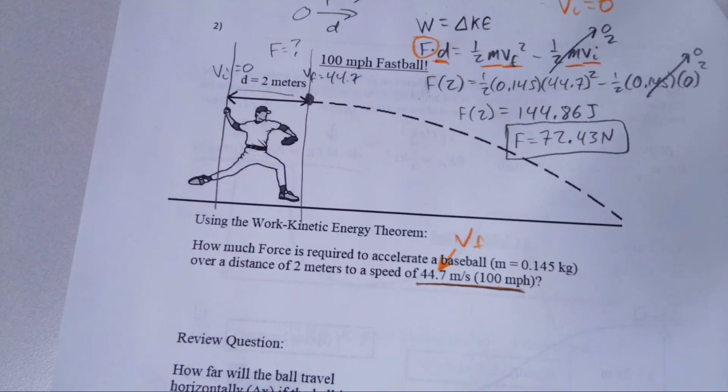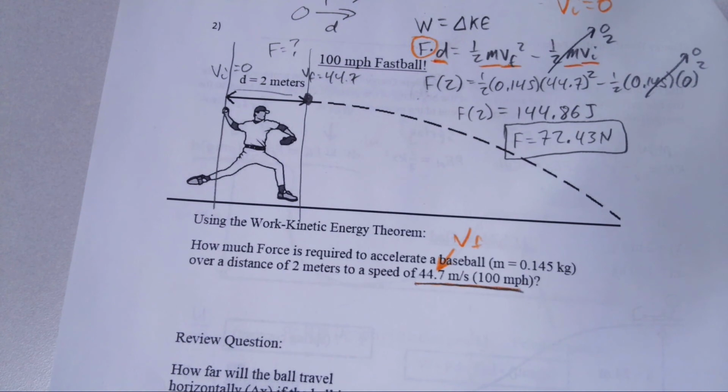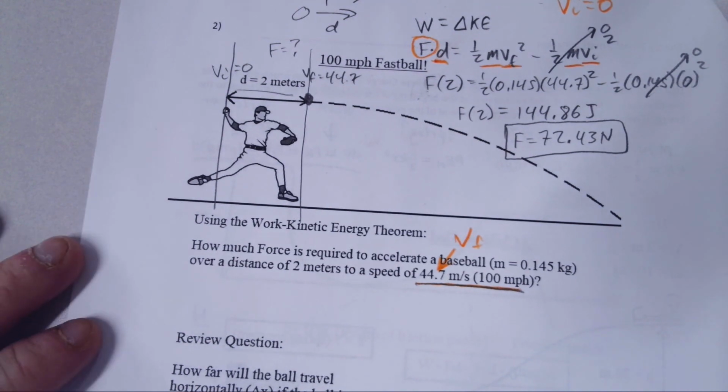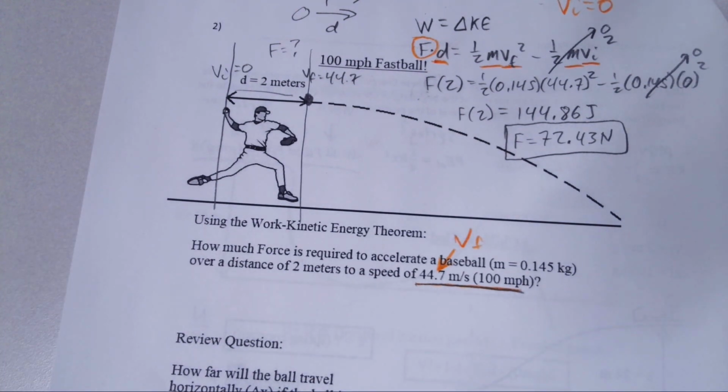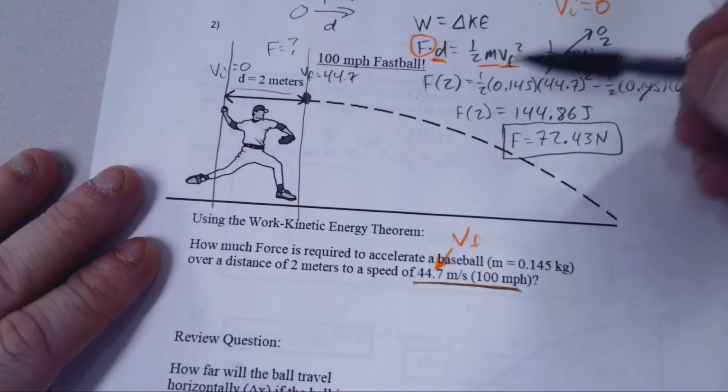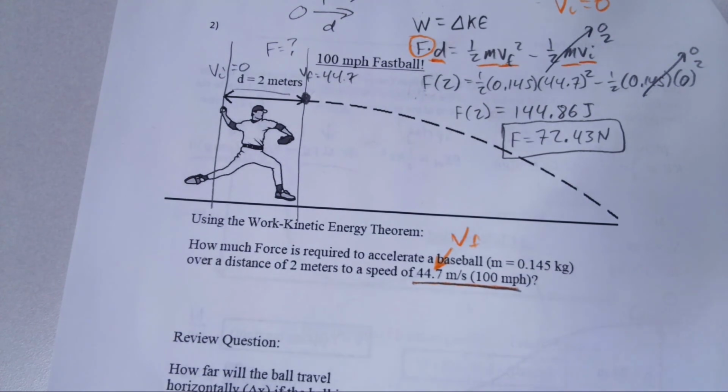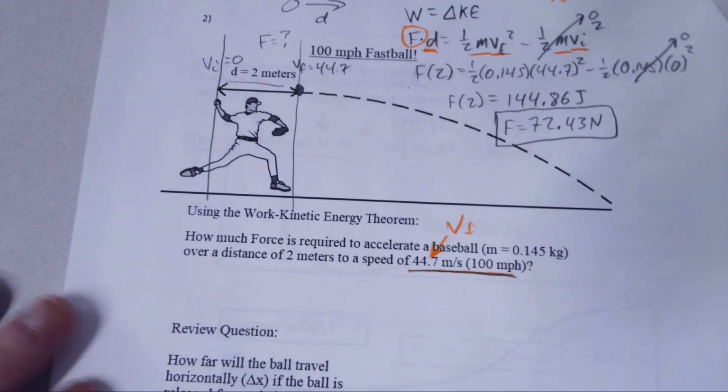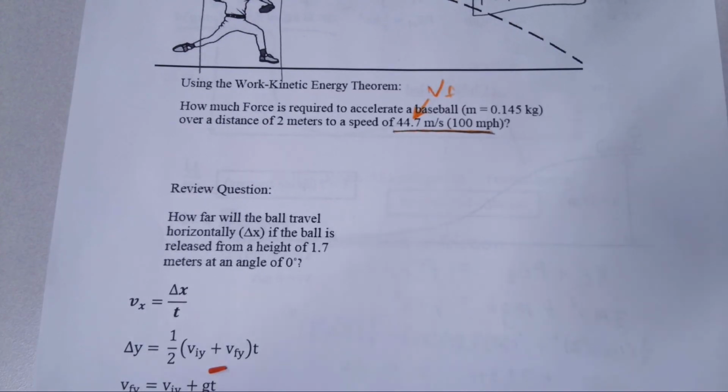But let's say that you wanted to go from 0 to 60 in 100 meters, you would need a very, very powerful, forceful engine. If you wanted to go from 0 to 60 in 10 feet, you'd need an explosion that will just explode you to that speed. So the increase in distance, 2 meters, which doesn't seem like a lot, is enough to get it to that speed. Now we're going to do a review question.